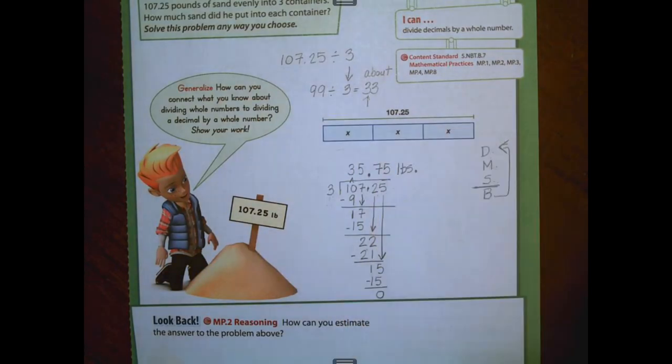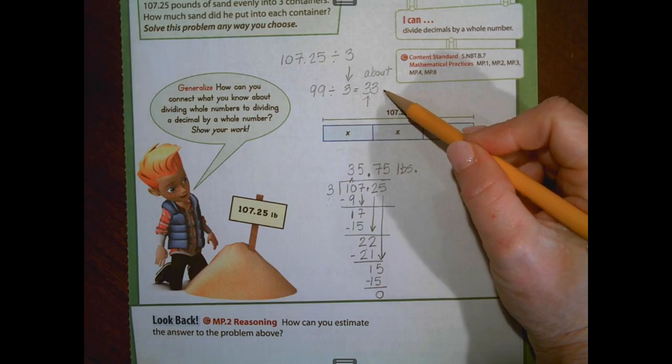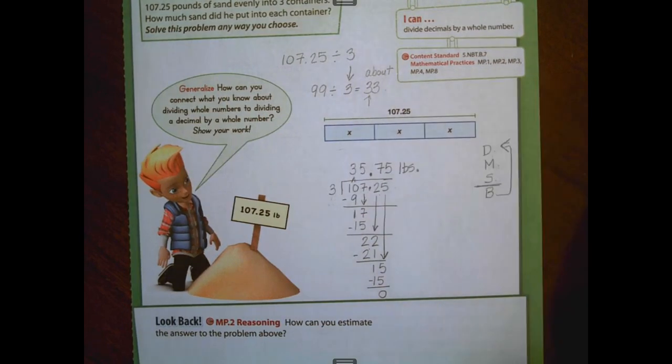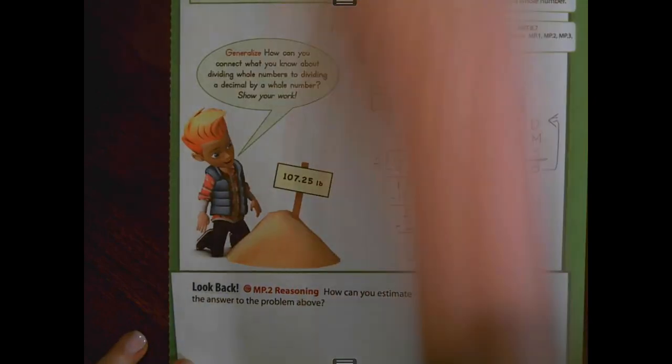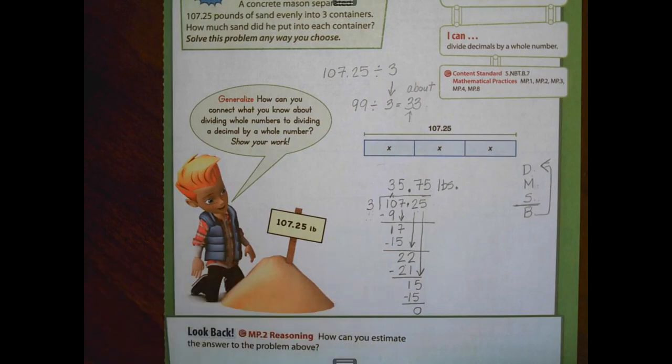All right, per container. That is close to my estimate of 33. So my answer is reasonable, okay? And then the question for the convince or the look back was, how can you estimate the answer to the problem above? We already did that, and we saw how important that estimate is.